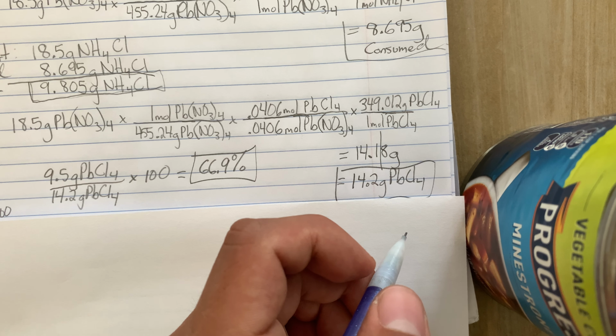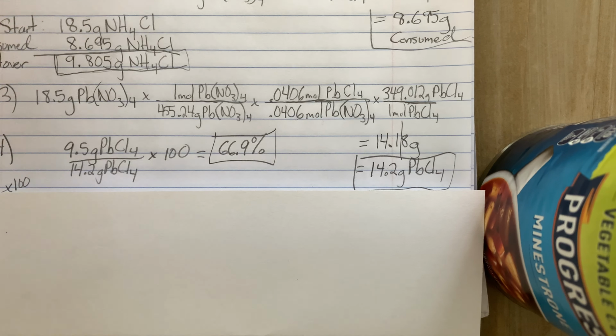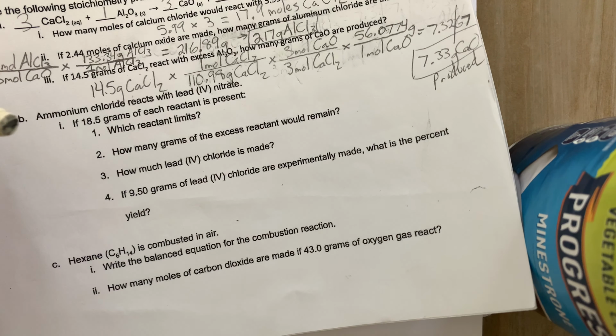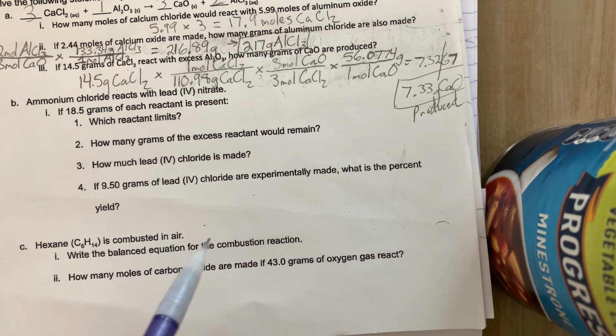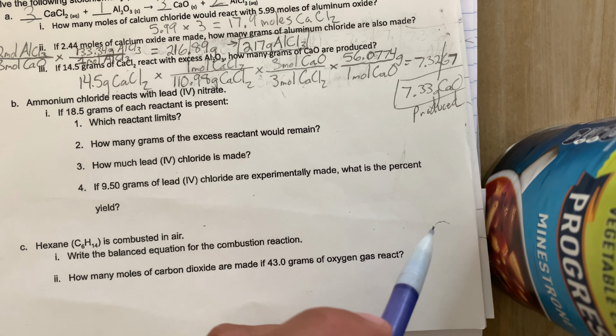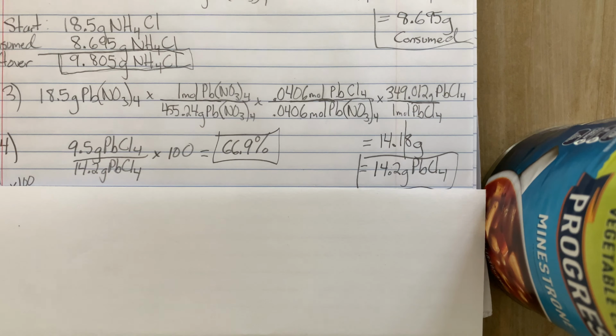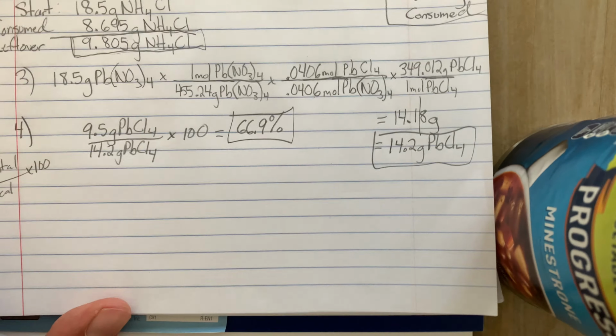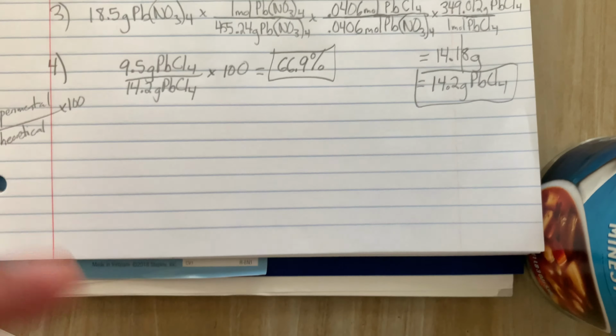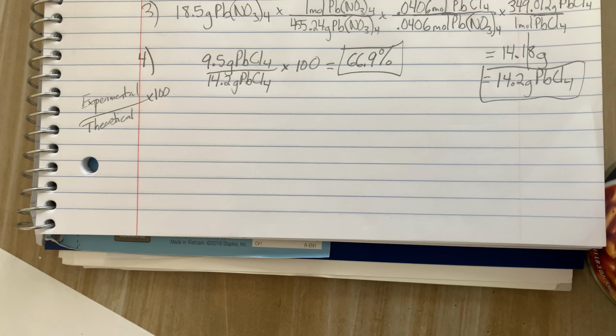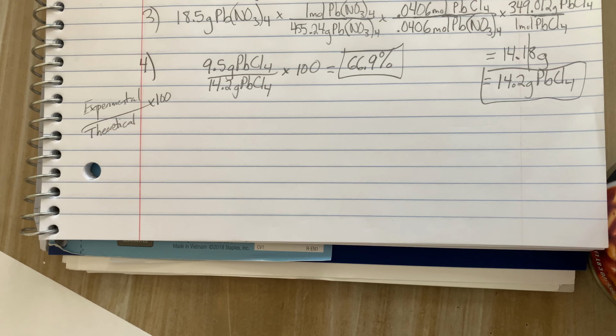All right, and then the final step. It says if 9.5 grams of lead chloride are experimentally made, what is the percent yield? So here you need a formula. I wrote out the formula right here. It is experimental over theoretical times 100.